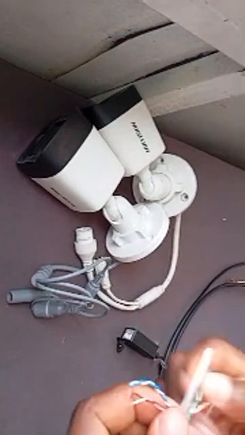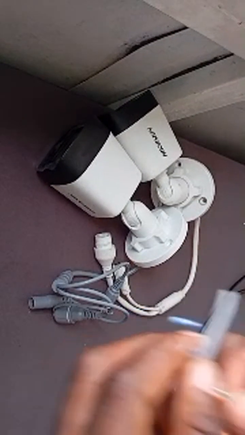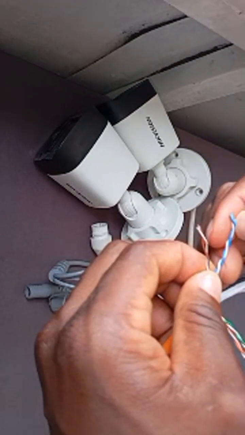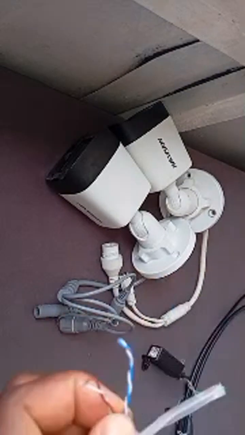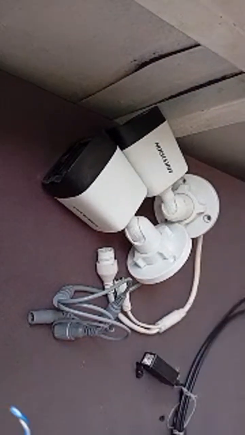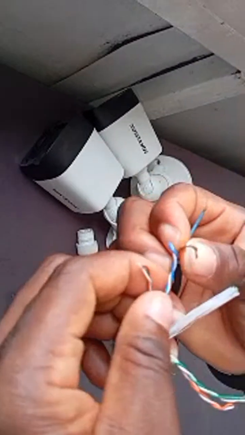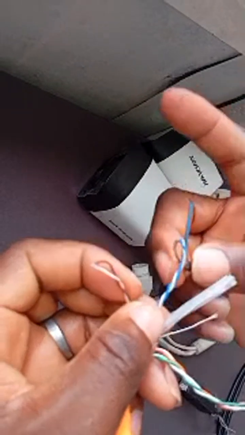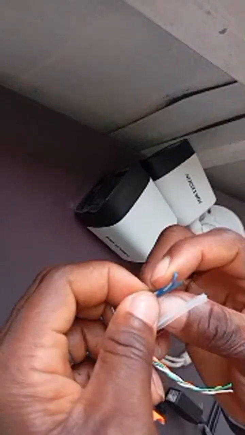Now let me just show you how it may work for your analog camera. For instance, use this white on blue and blue, white on brown and brown for this power here. Let's say we take this blue to be our positive, then we can use this brown to be our negative.